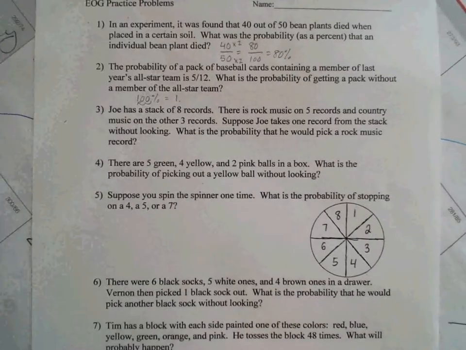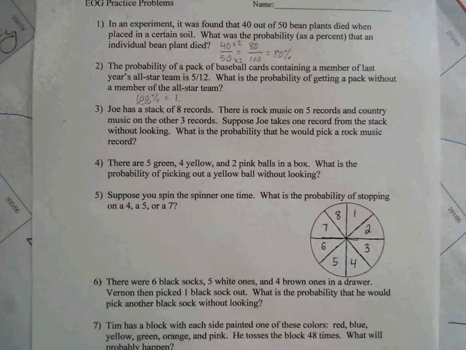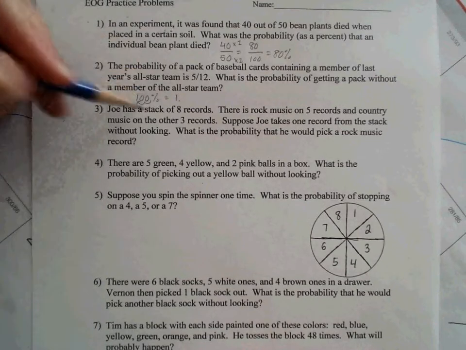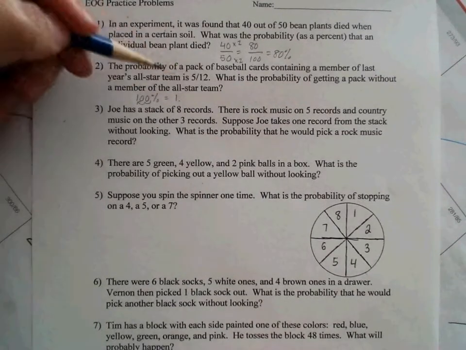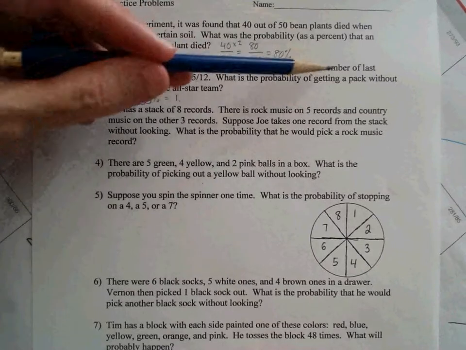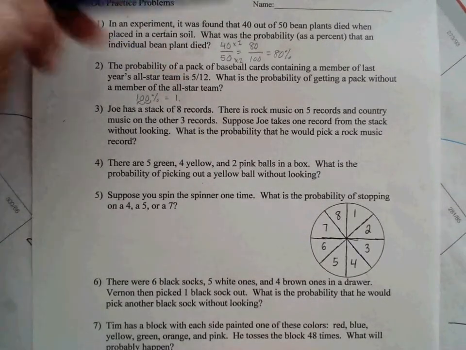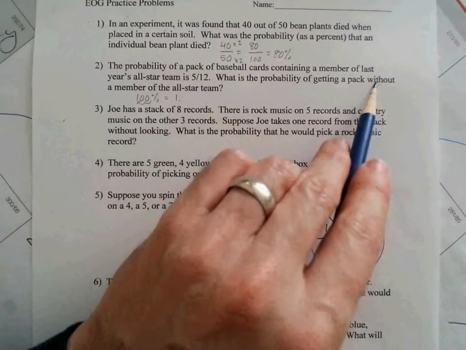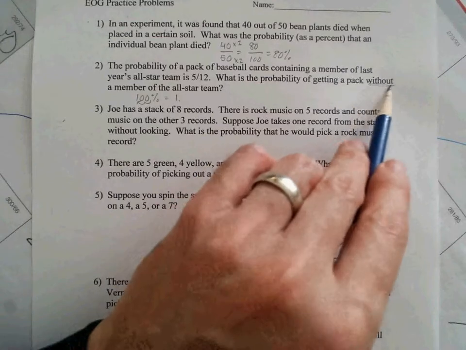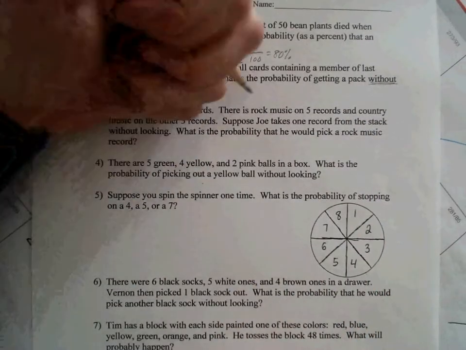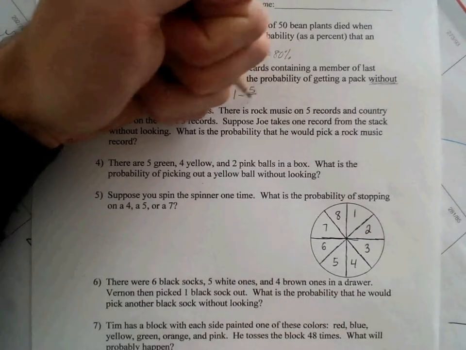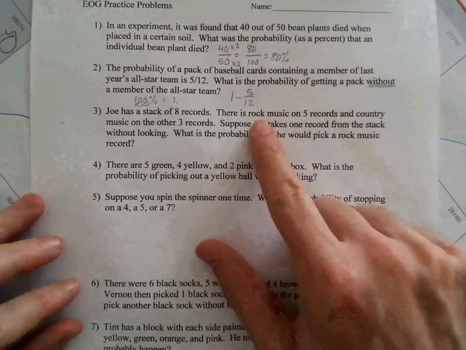You can put the decimal back there if you want, but usually just leave it as a 1 without a decimal. Now, 100% would be the total, so as a decimal would just be 1 whole. So 5/12 represents the member of the All-Star team. You want without a member of the All-Star team, that's key. So you're going to subtract: 1 minus 5/12 to get this probability.